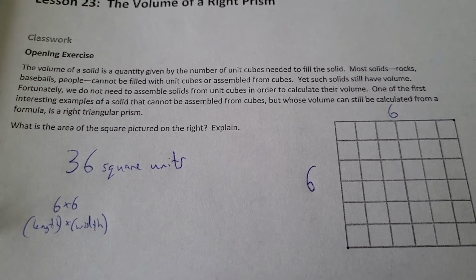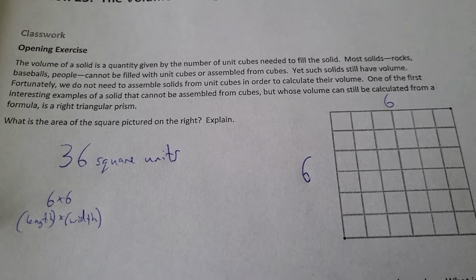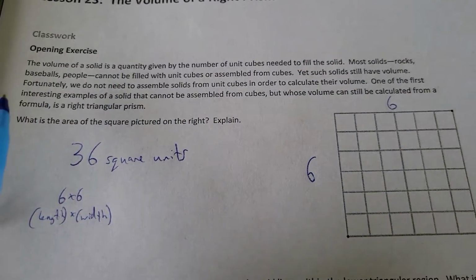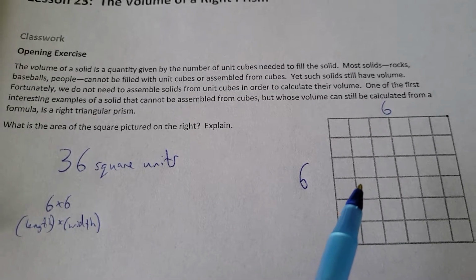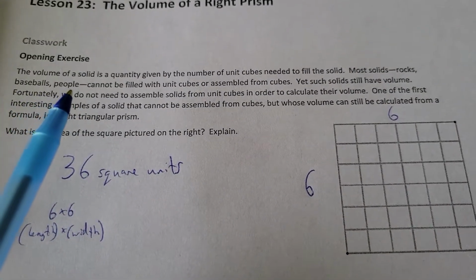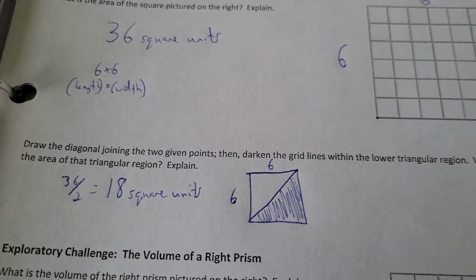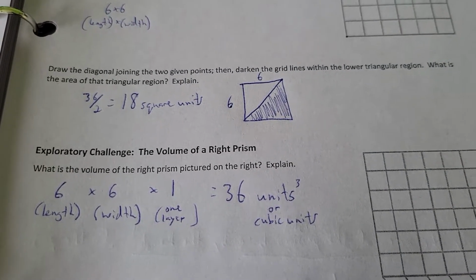That's a two-dimensional shape. In volume, we are going to work with three-dimensional solids, like, for example, rocks, baseballs, people. They're not going to fit perfectly into some flat piece of paper. Even though it's hard to calculate the volume of things that aren't regular, we can still find the volume that they have. So we'll start off by finding the volume of regular types of shapes.